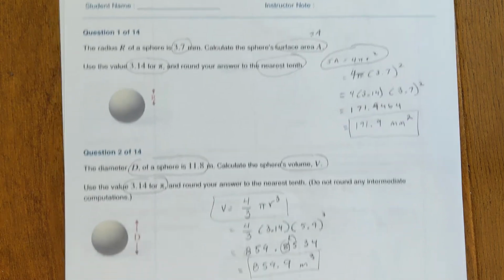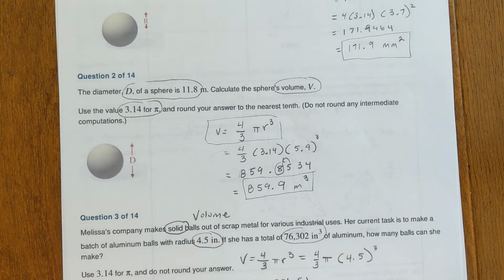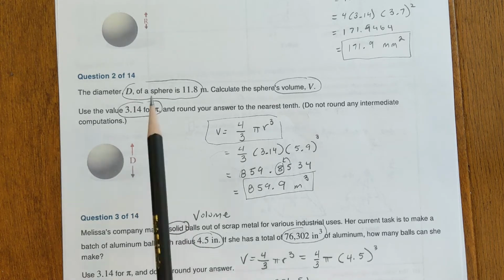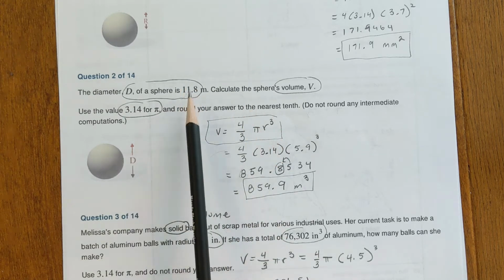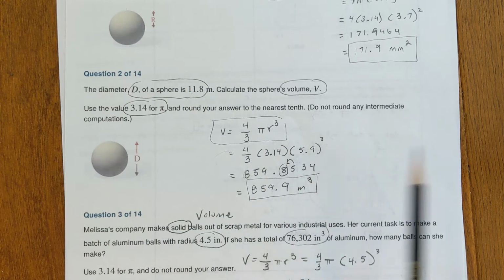Next one, they would like the volume of a sphere. The volume of a sphere formula is 4/3 pi r cubed. Another one that would be good to have written down, ready to go for when you do your assessments. They gave us the diameter this time, 11.8. So the radius, which is what we need for our formula, is half of that. So divide by 2 and you got 5.9.